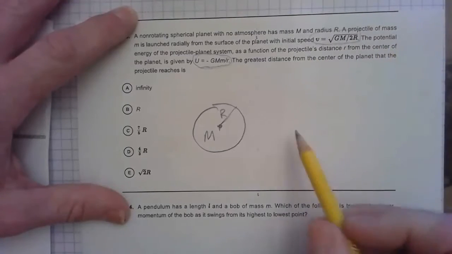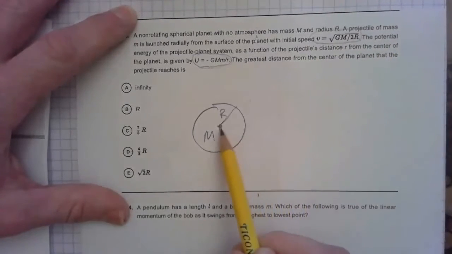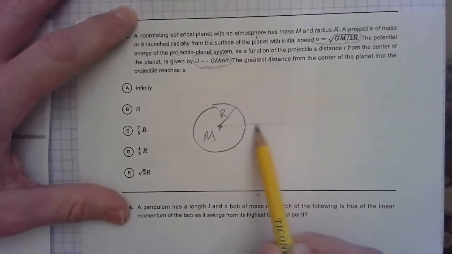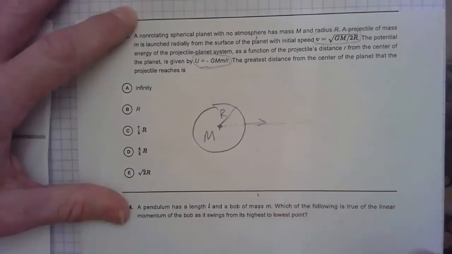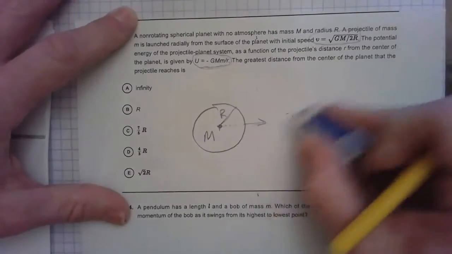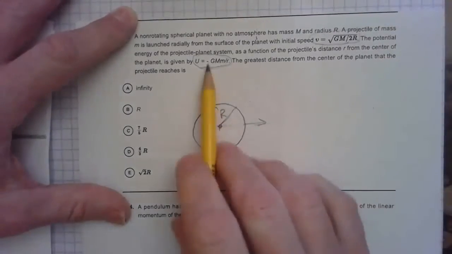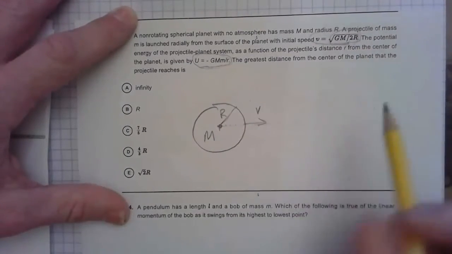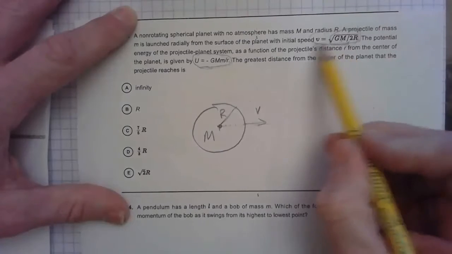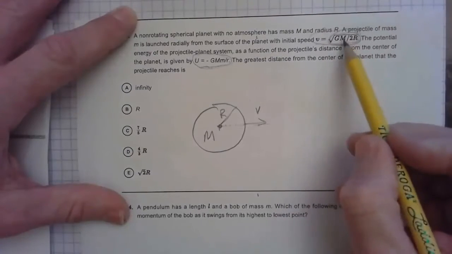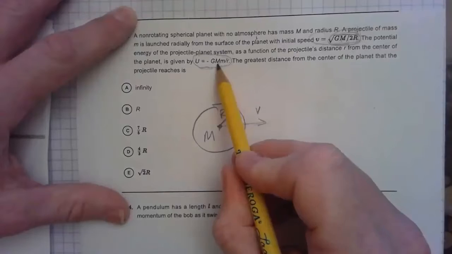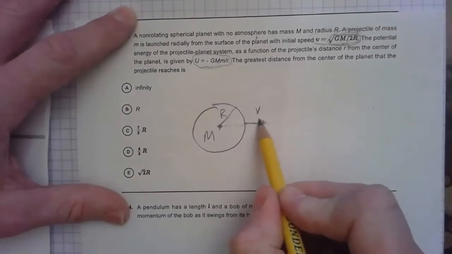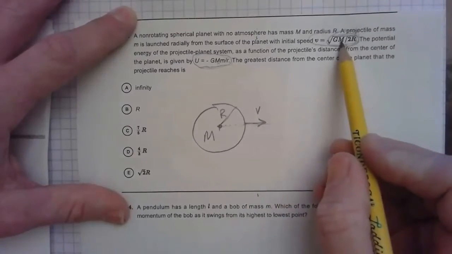A projectile of mass m is launched radially outward. So this would be a radius here. So we're going to launch our projectile this way with an initial speed v, which is this mess. We'll come back to that. This is not an official formula. They just picked a value, and as you can tell, it has R's and M's and big G. It's going to match up nicely. So don't sweat that. But it has this initial speed.